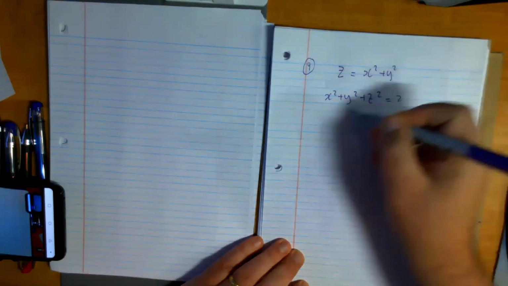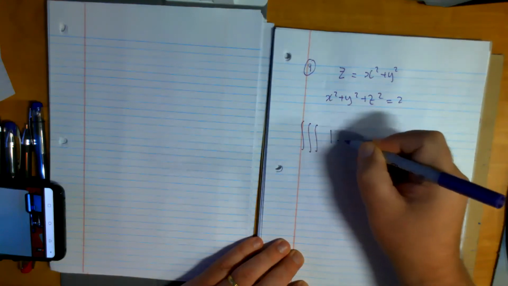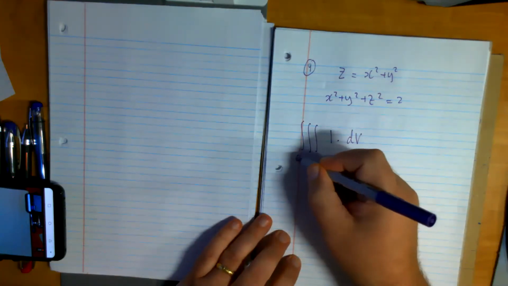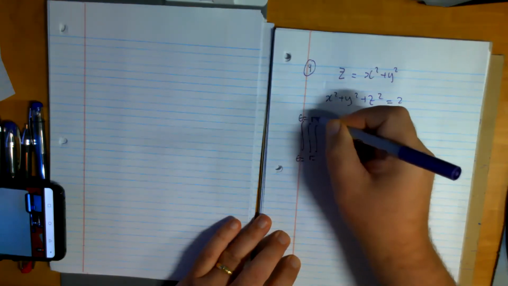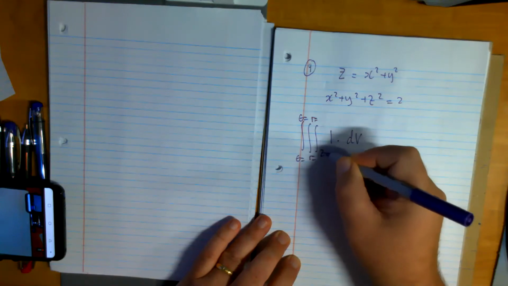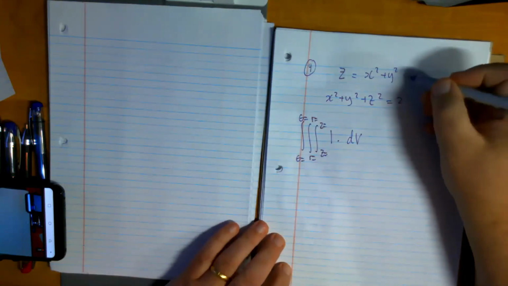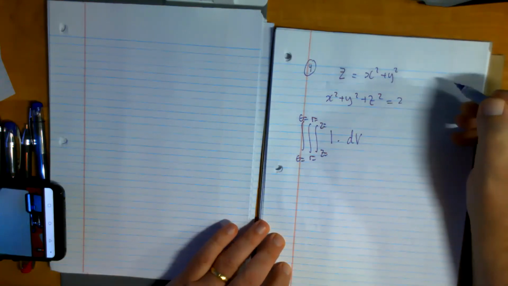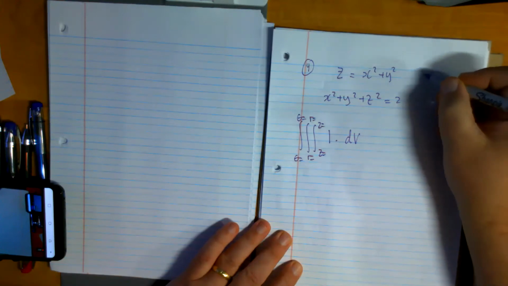These two guys, well, our triple integral is going to be 1 with respect to dV, right? We're going to be doing a theta, an r, and a z. Now, these two guys are going to represent the z's.